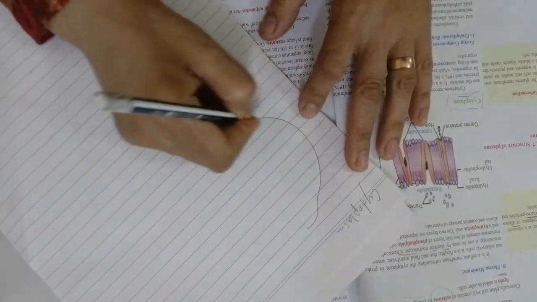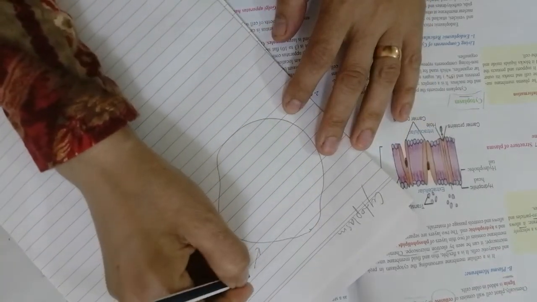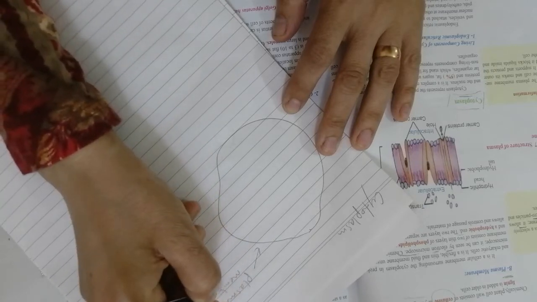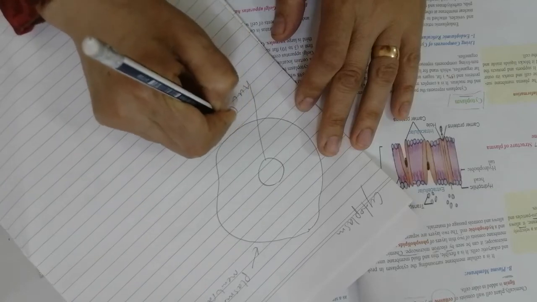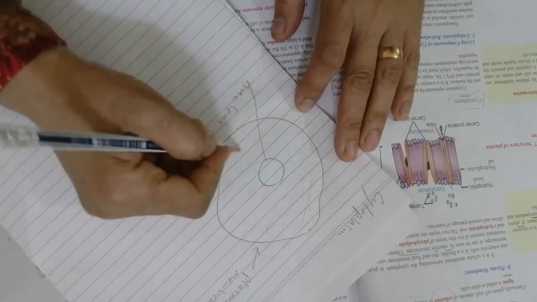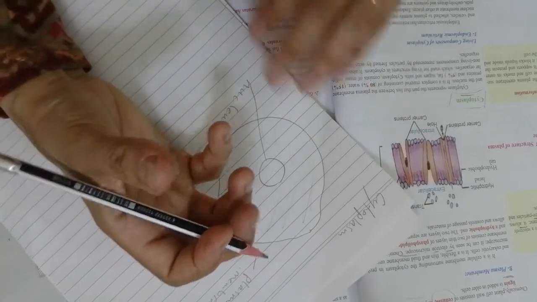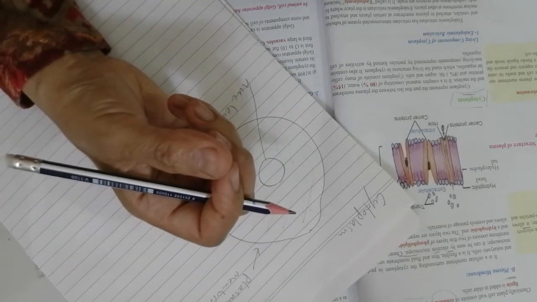Here we have a eukaryotic cell that has a plasma membrane and a nucleus. But the space between the nucleus and the plasma membrane is filled with a gelatinous component.